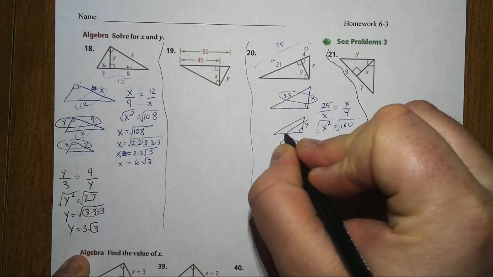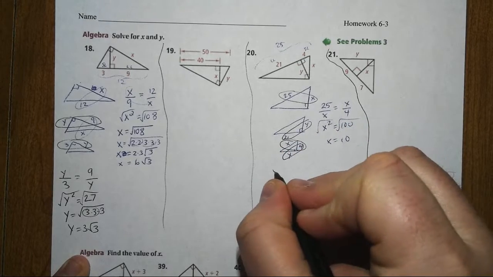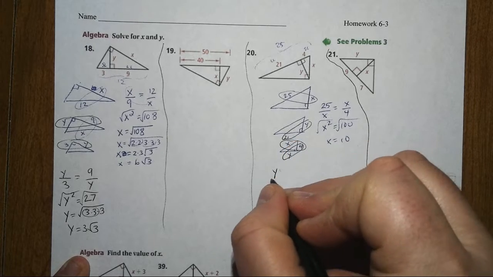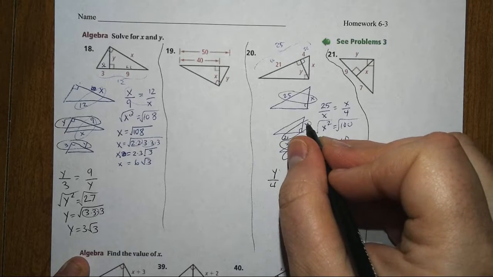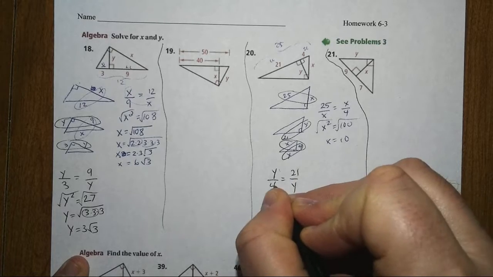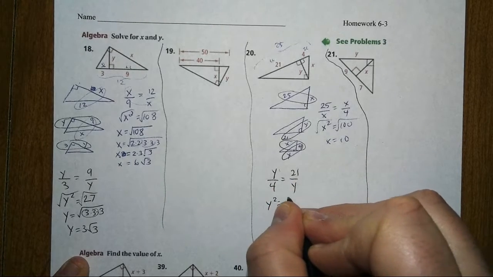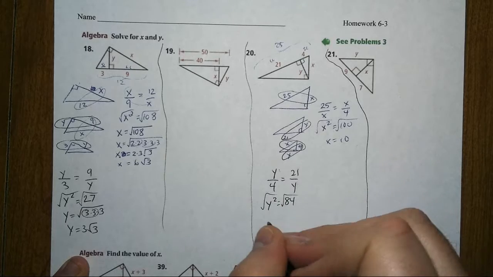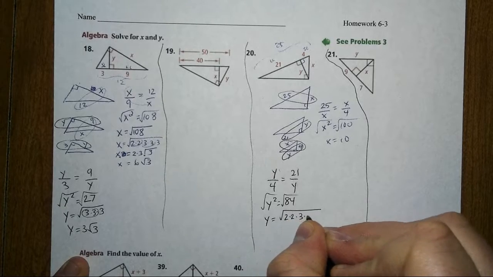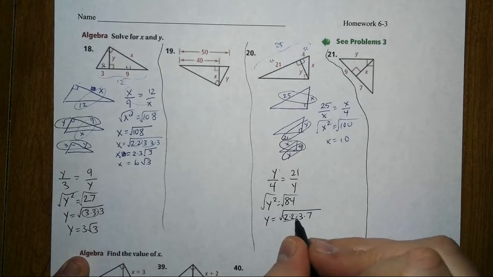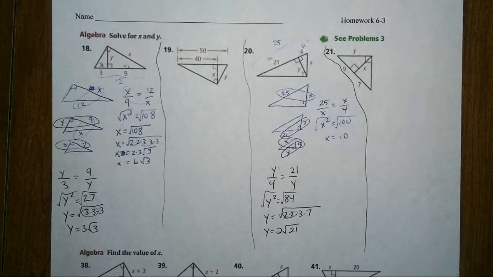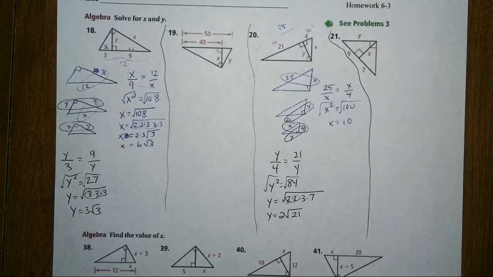Then, if I look at the y's, I have this set paired up. So I have y on this side here over 4. So we'll go top right here from this triangle on the right to the right, and then bottom to the bottom is equal to 21 over y. Cross multiply, I get y squared is equal to 84. I'll take the square root. Y is going to equal 2 times 2 times 3 times 7. So I take out the set of 2's. I get 2 radical 21. That doesn't break down, and we're good to go. There are answers for 18 and 20.